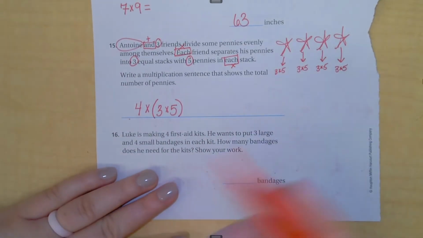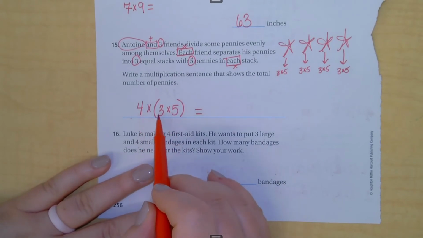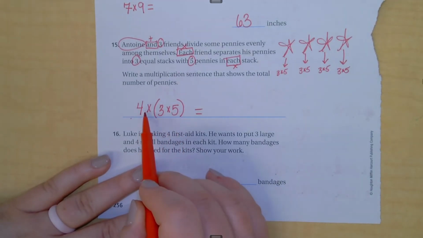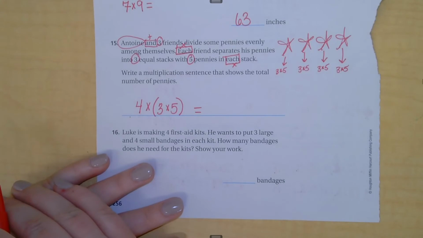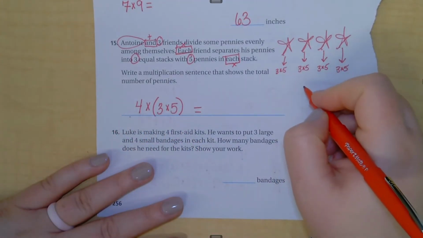Okay, so now we have to solve this. Well, 3 times 5 is 15 times 4. You don't know how to do that, but we can use the associative property and change the grouping.